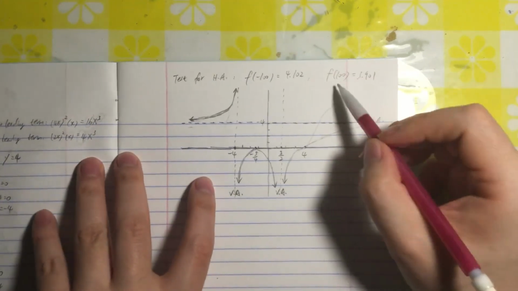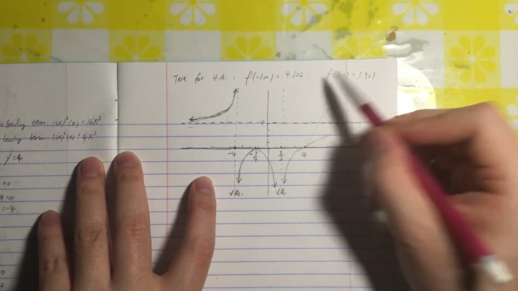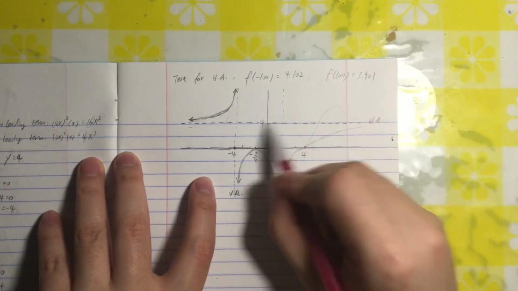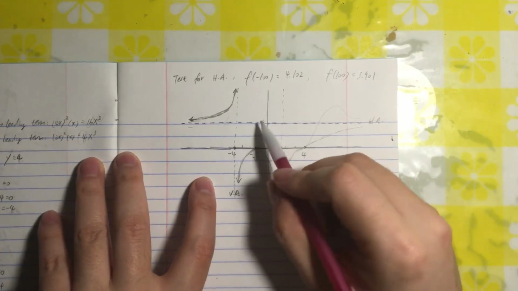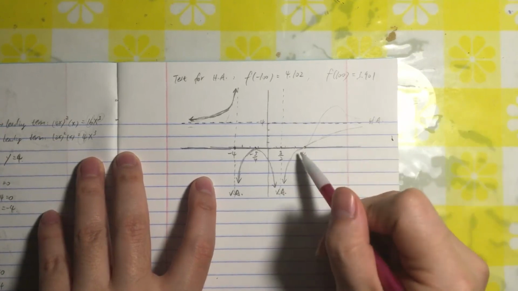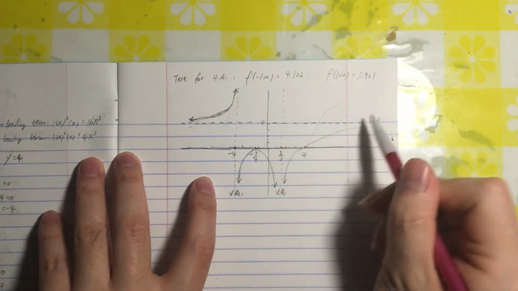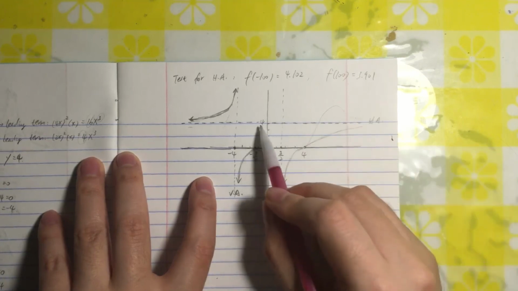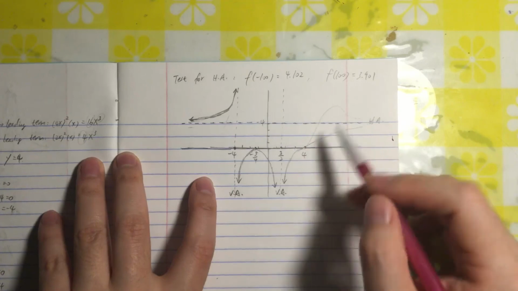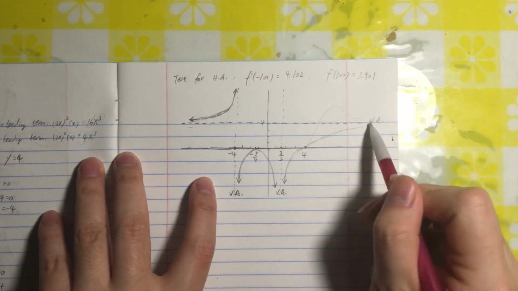But we know that when we plug in a very large positive number to function f, we get 3.901, which is below the horizontal asymptote. The horizontal asymptote is located at 4. So the curve approaches 4 from below. When we plug in a very large positive number, it's below 4. So we know that the curve approaches this horizontal asymptote from below.